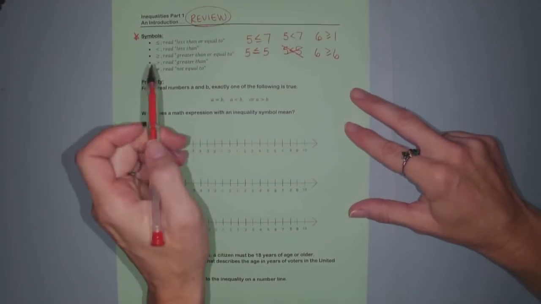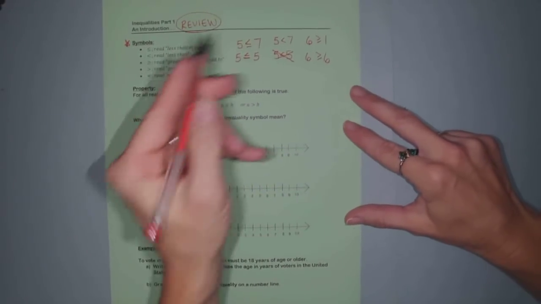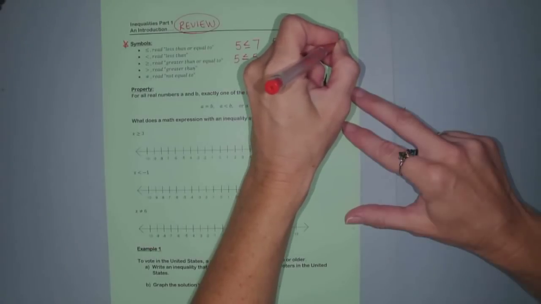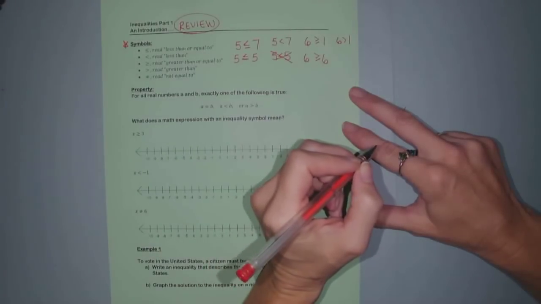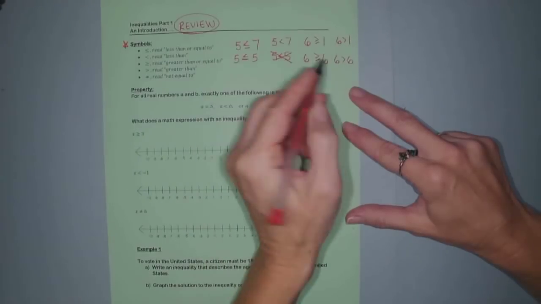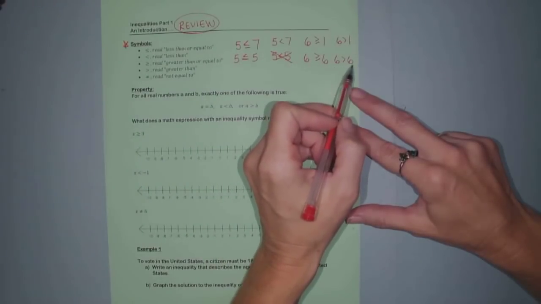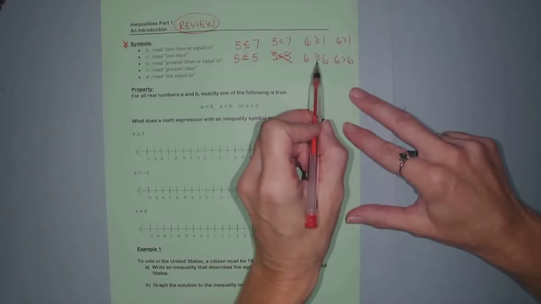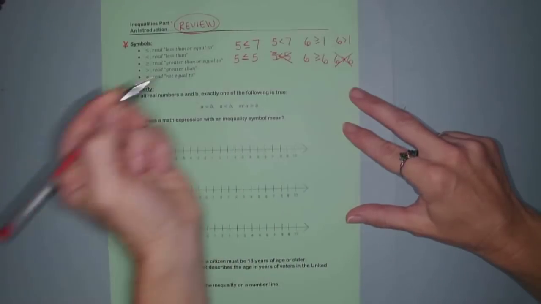Okay, let's try another one. Greater than, just greater than. Well, this one would hold true. 6 is greater than 1, but I couldn't do this. 6 greater than 6? No way. 6 is not greater than 6. It's equal to. So that's a no-go.